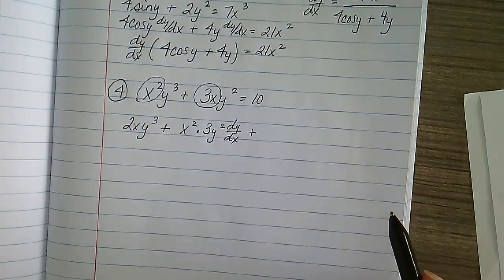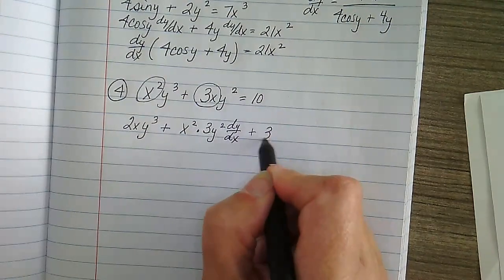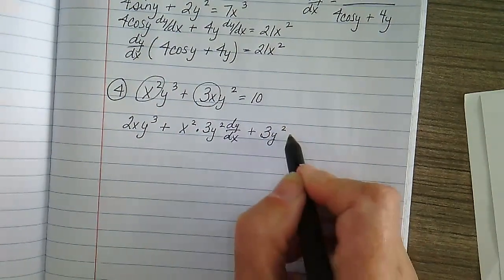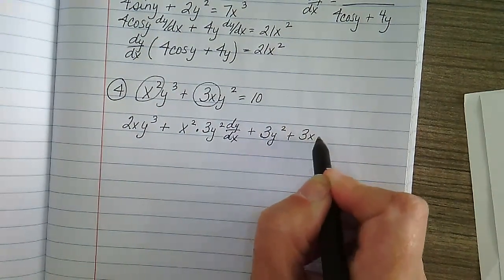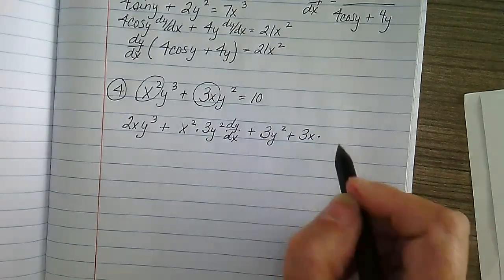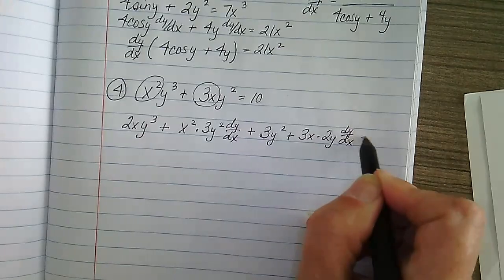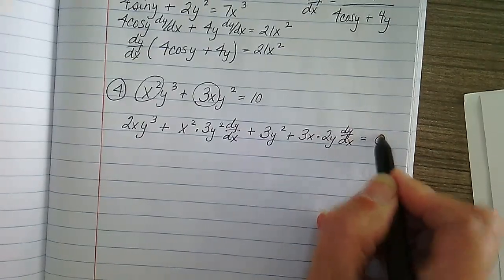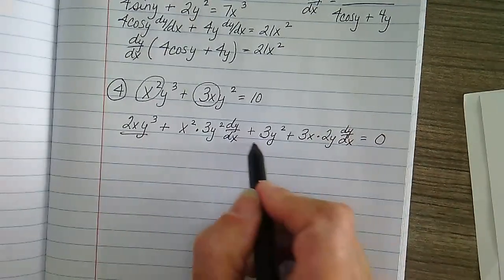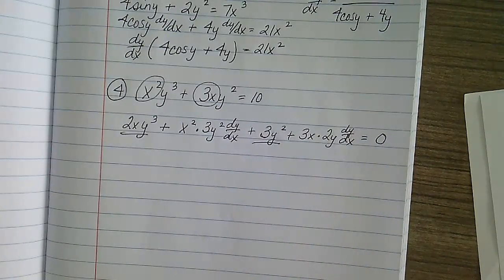All right, next one, 3x is part of the product rule. The derivative of that is 3. So 3, and then I'm going to leave the y squared alone, plus 3x, and the derivative of y squared is 2y dy/dx, equals, and the derivative of 10 is 0. So these two terms here need to be moved to the right-hand side.